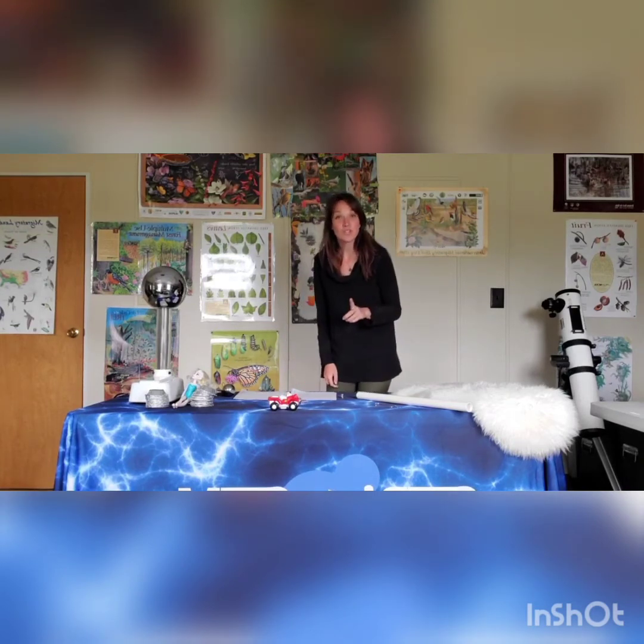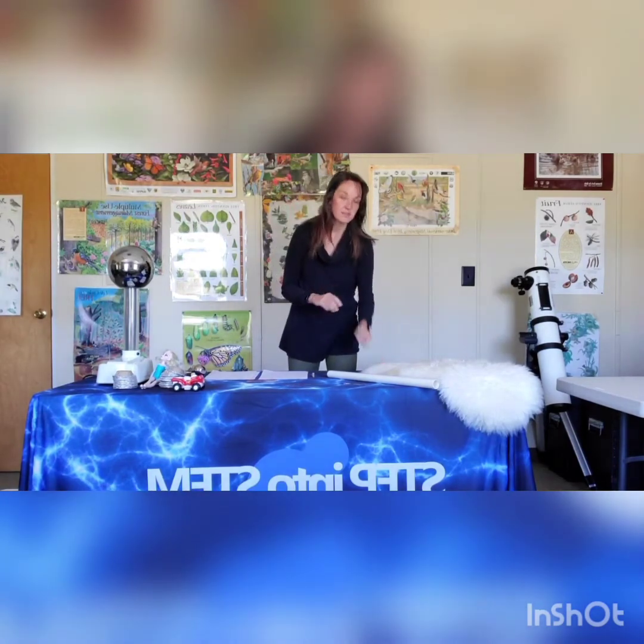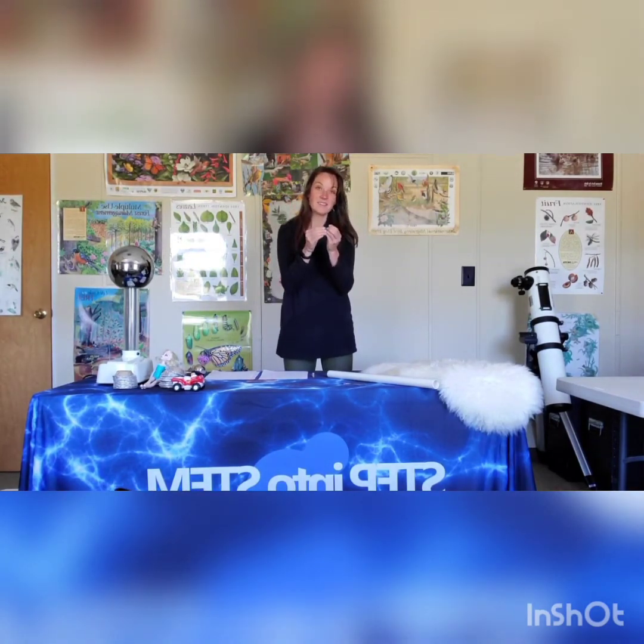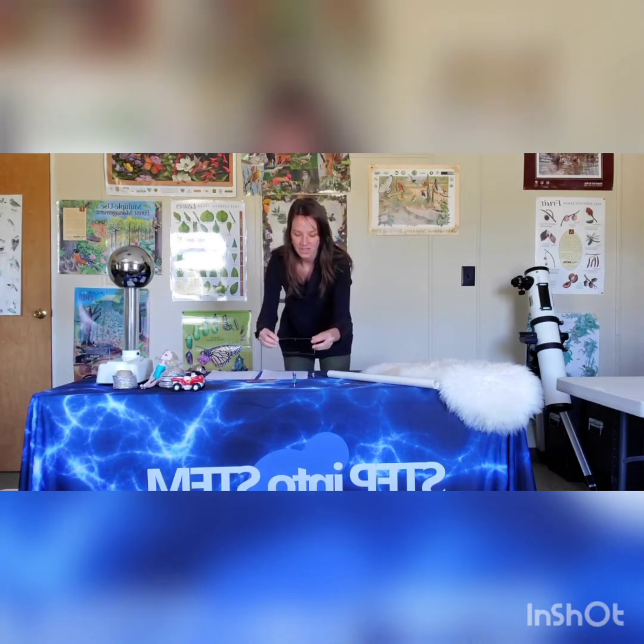I'm going to prove to you today that electricity and magnetism are related by building a very simple generator. Now, to build a Lorentz force generator, all you need is a simple battery, some pretty powerful magnets, and a conductor. Now, a conductor is anything that allows electrons to flow freely through it. We're going to use copper wire as a conductor today. Copper is an excellent conductor of electricity.